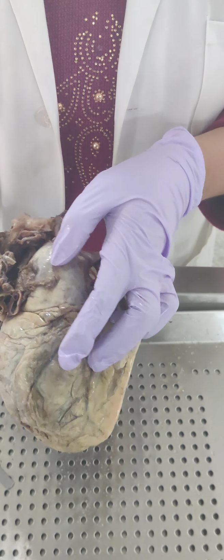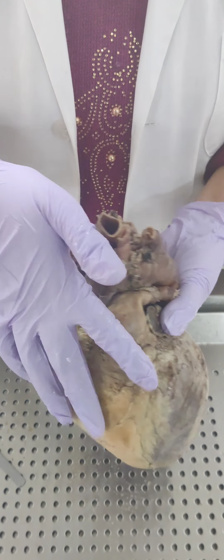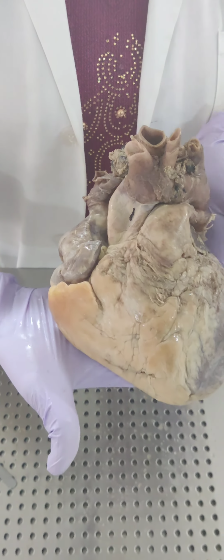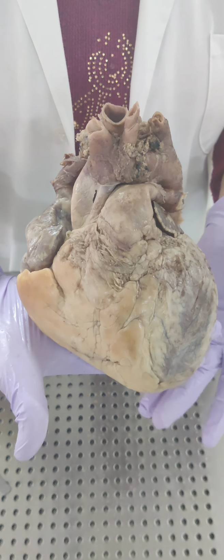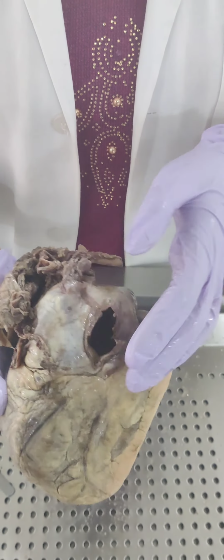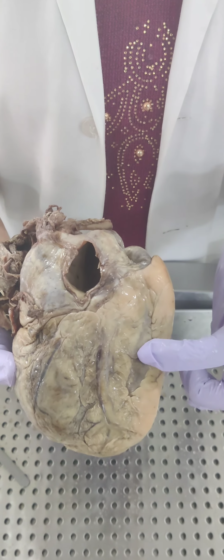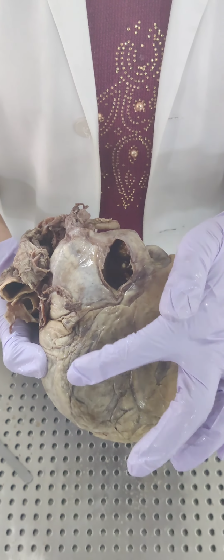Then we have the diaphragmatic surface. So this surface is the diaphragmatic surface. Since this comes in contact with the diaphragm like this, that is why this surface is the diaphragmatic surface. And it is formed by the two ventricles, that is on the right side, the right ventricle, and on the left side by the left ventricle.